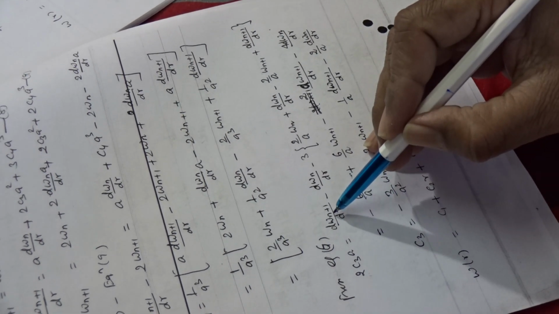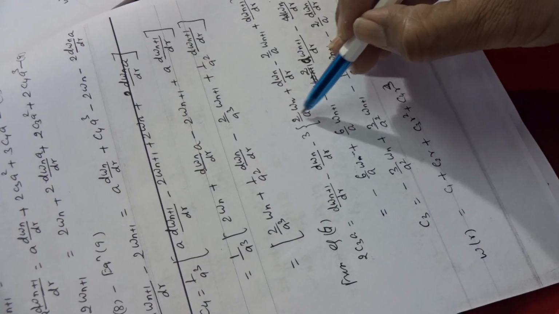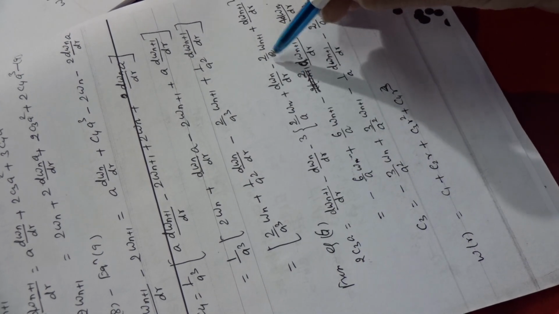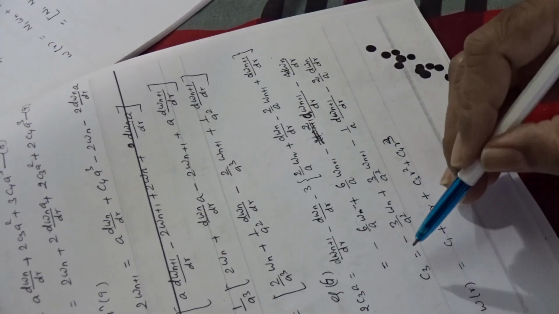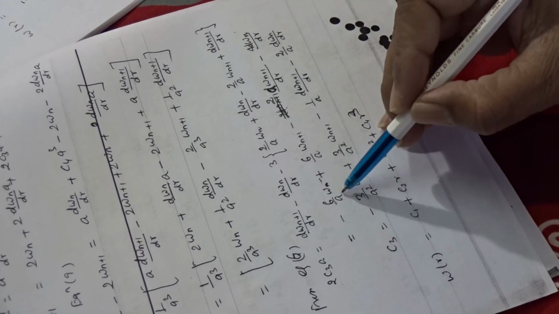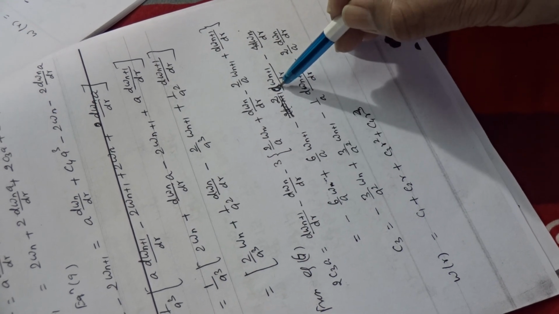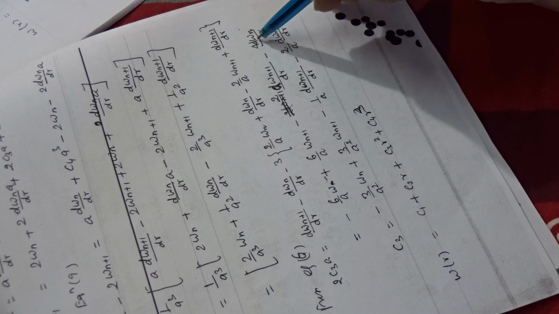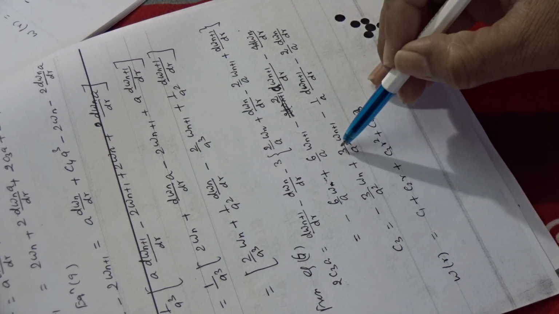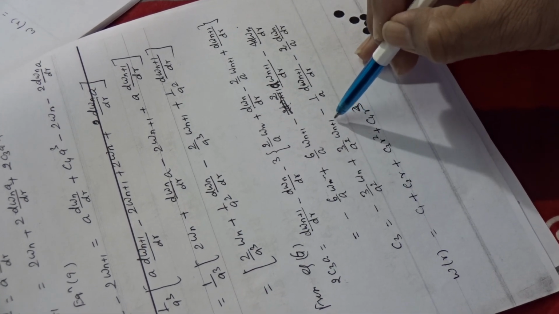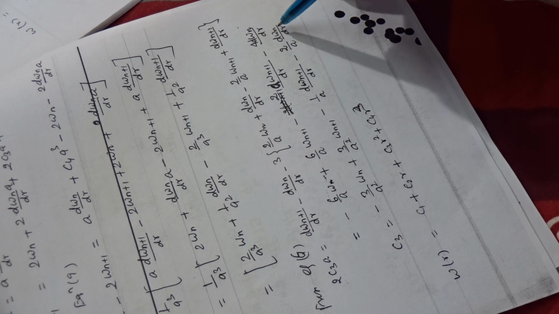2c3a is equal to dwn plus 1 by dr minus dwn by dr minus 3, 2 by a wn plus dwn by dr minus 2 by a wn plus 1 plus dwn plus 1 by dr, and after solving these equations, minus 6 by a wn plus 6 by a wn plus 1 minus 2 dwn plus 1 by dr minus 4 dwn by dr, and c3 is equal to minus 3 by a square wn plus 3 by a square wn plus 1 minus 1 by a dwn plus 1 by dr minus 2 by a dwn by dr.